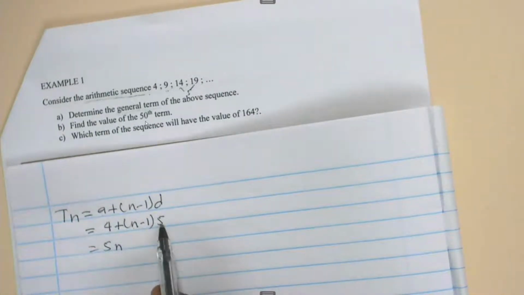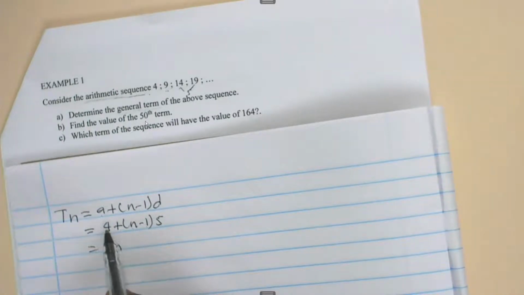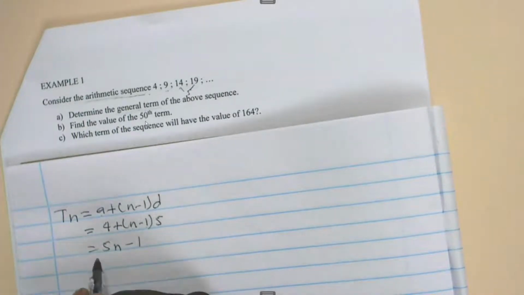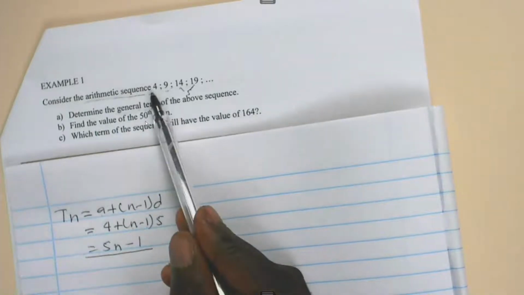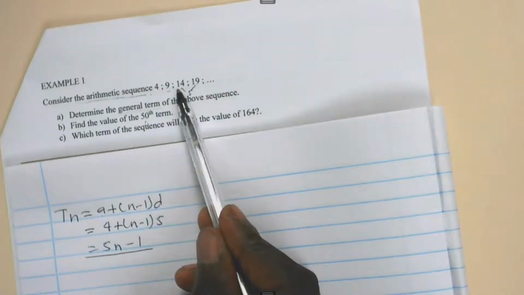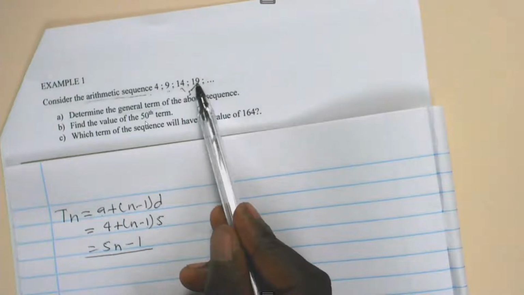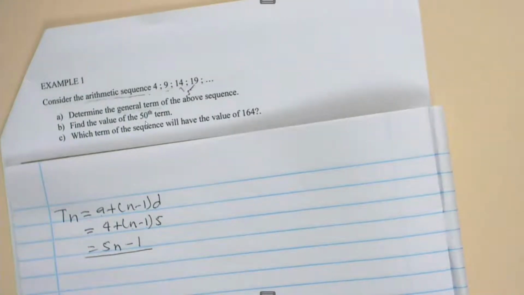5 multiplied by negative 1 gives us negative 5. Negative 5 plus 4 would give us negative 1. Therefore, the general term of the sequence 4, 9, 14, and 19 would be 5n minus 1. That would be our general term.